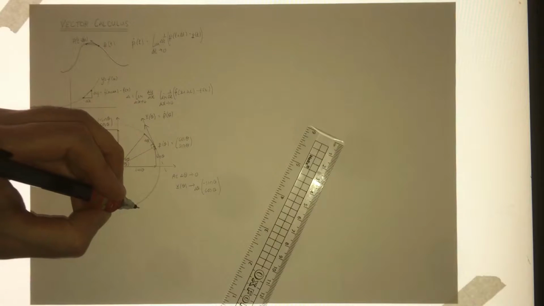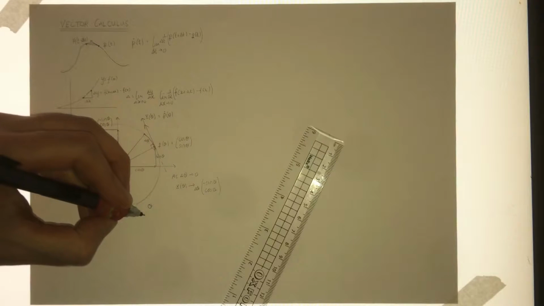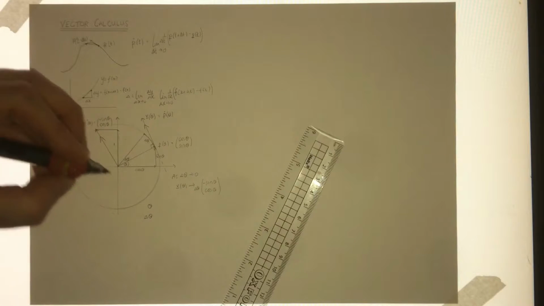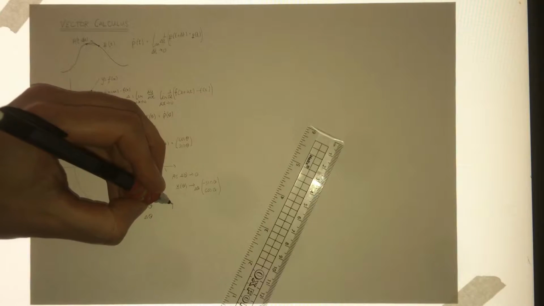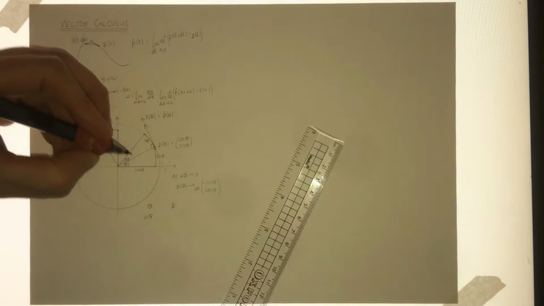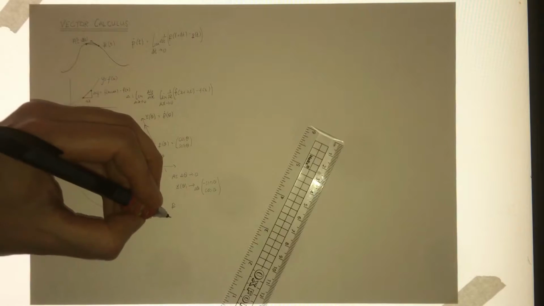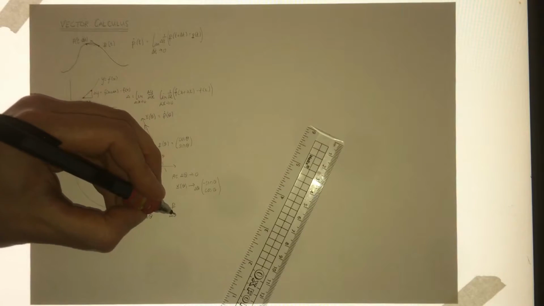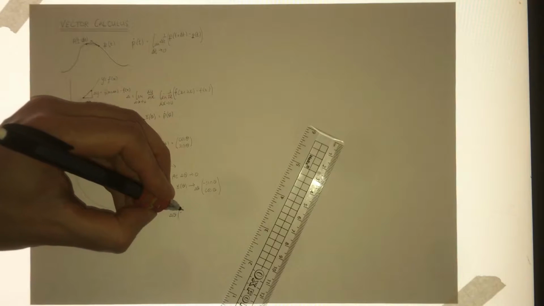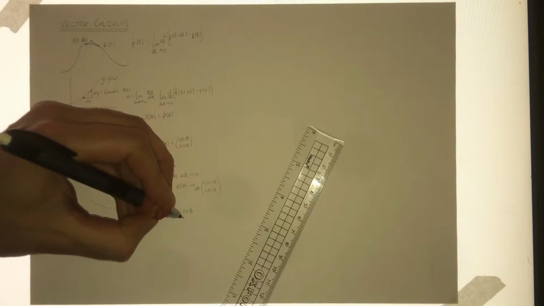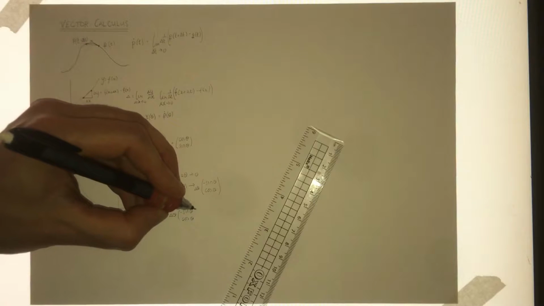So as theta changes by delta theta, our P changes by delta theta times minus sine theta, cos theta.